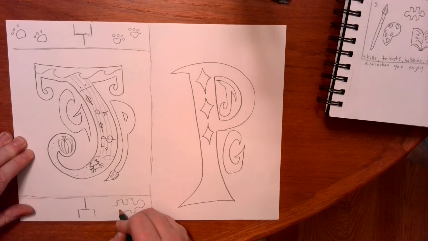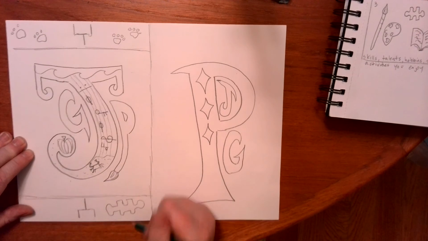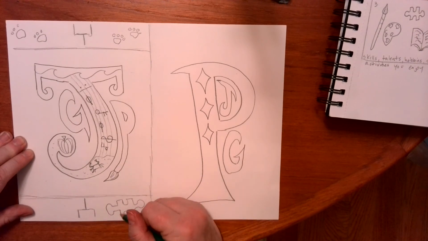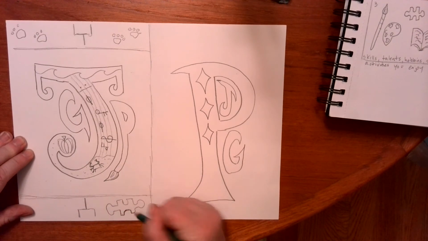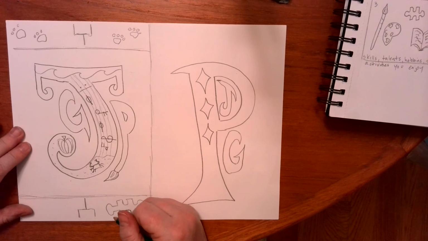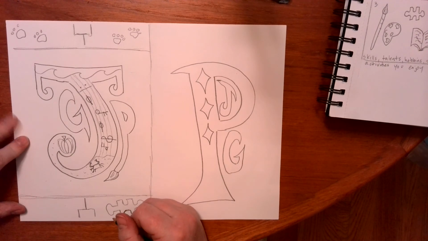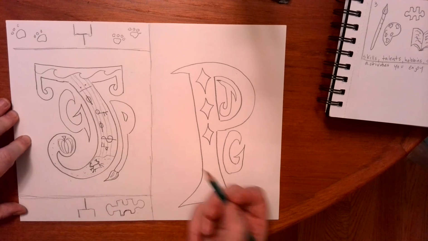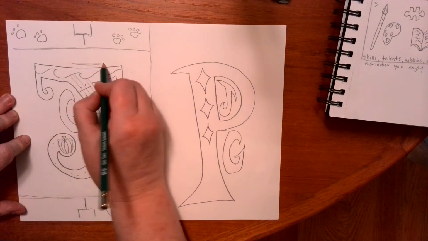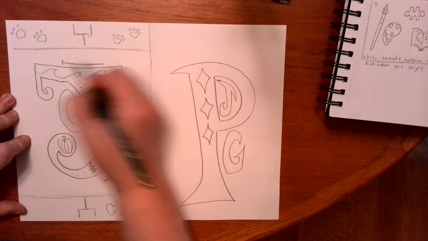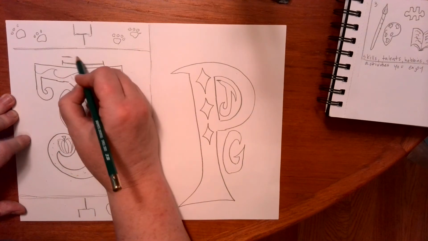And let's see. On this side, oh, it looks like I need to look up what a puzzle piece looks like, right? On this side, I'm going to put my Libra symbol. I like this idea of putting it right up top. So it's going to sit at the top of my drawing.